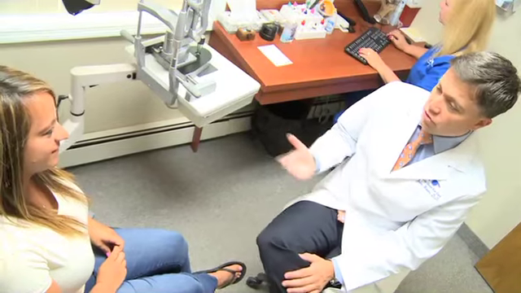So what's astigmatism? It's a question that a lot of patients ask. When you have a prescription in your eyes and you have glasses or contact lenses, there's usually two numbers. The first number is whether you're nearsighted or farsighted. And the second number is how much astigmatism you have. Almost every patient has a certain level of astigmatism.